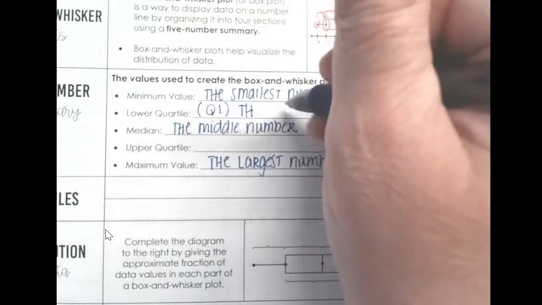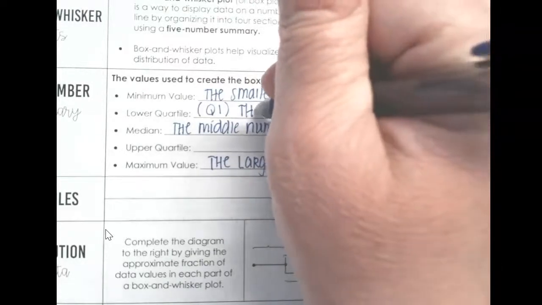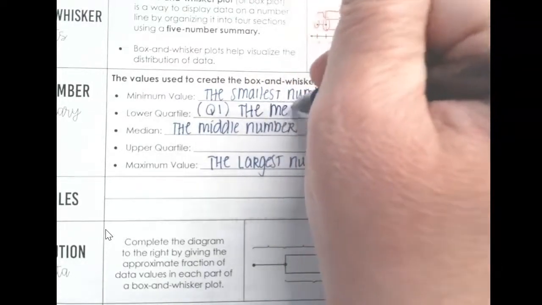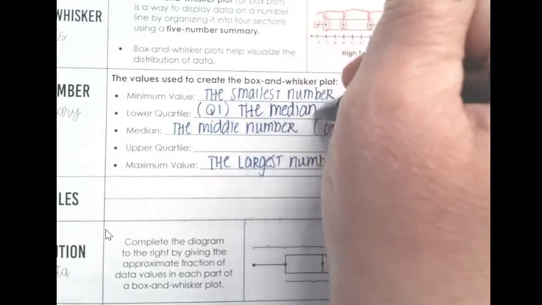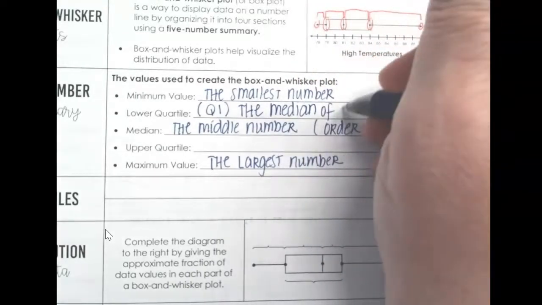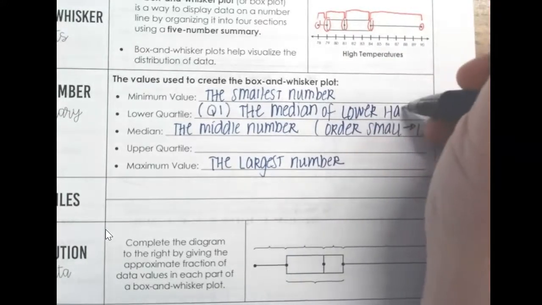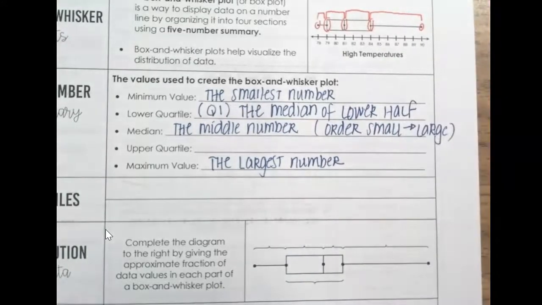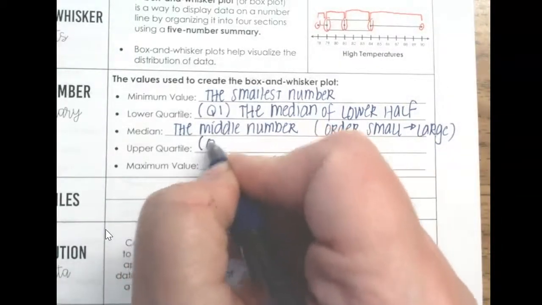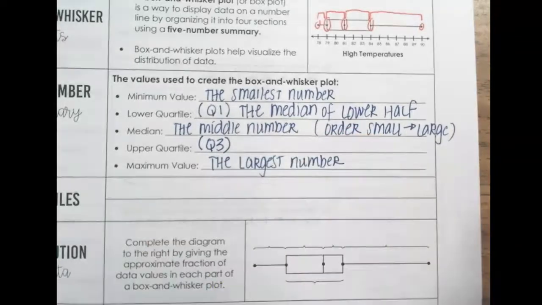Once you find the median of all the numbers, then you'll find the median again of the lower half. So the median of the lower half is your first quartile. Okay, and so your upper quartile is the beginning of the third quartile.